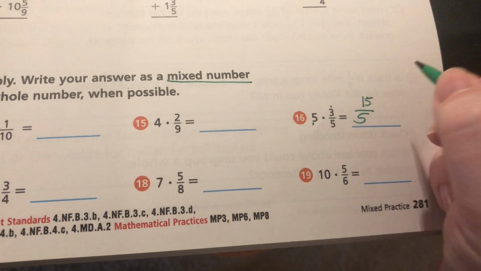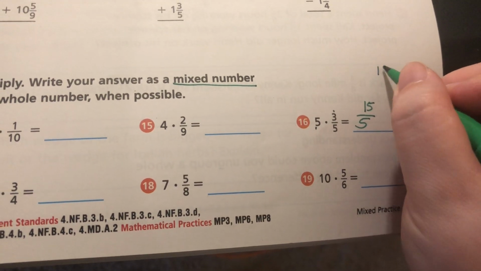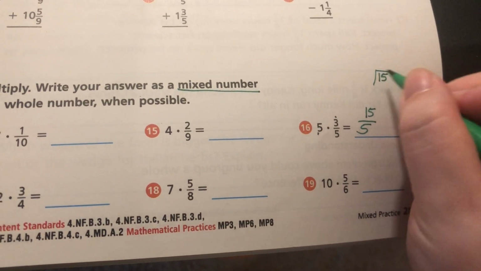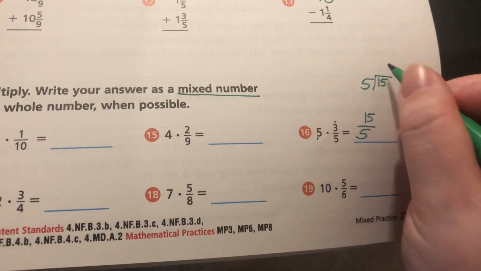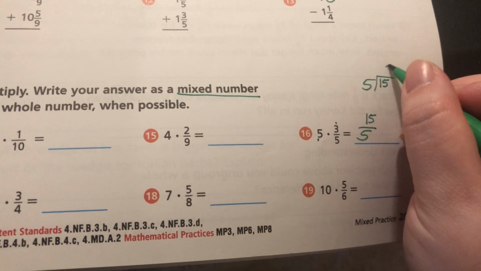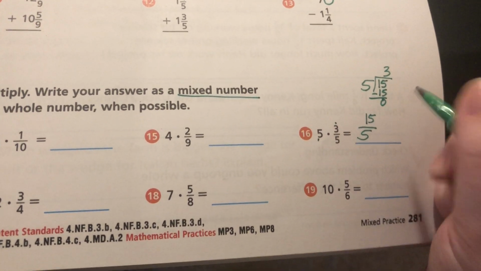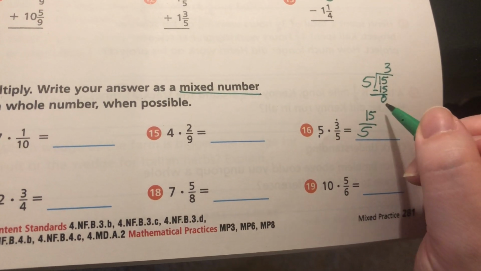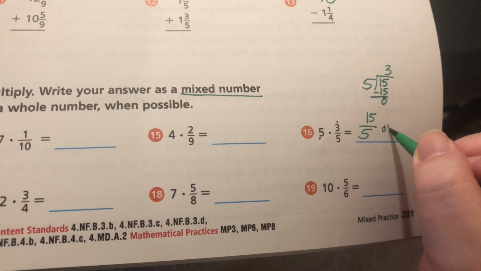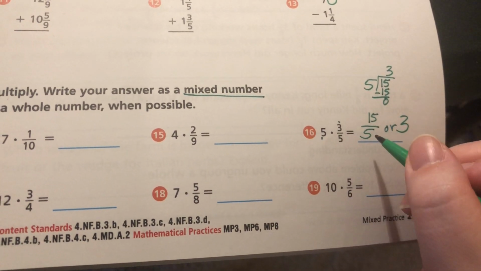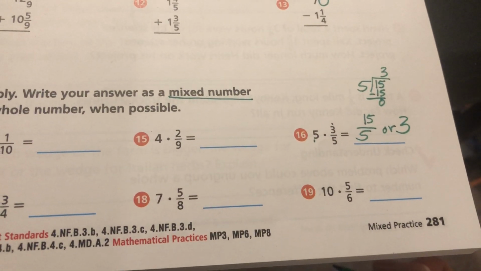Now, some of you could probably do this in your head, but we're going to convert this improper fraction into a mixed number. So we're going to do 15 divided by 5, which 5 times what gets me closest to 15? Oh, 3 gives me exactly 15. So I have 3 and no fractions. So 15/5 is the same thing as 3 wholes.